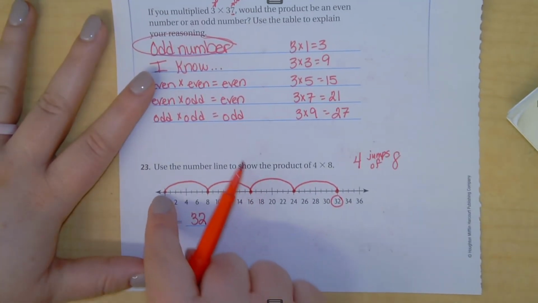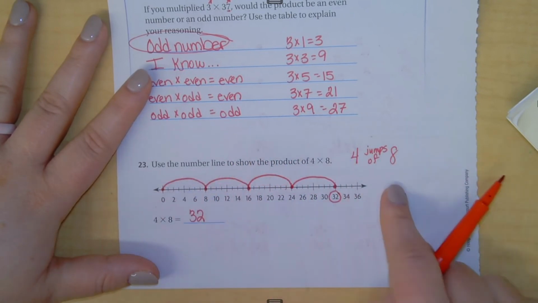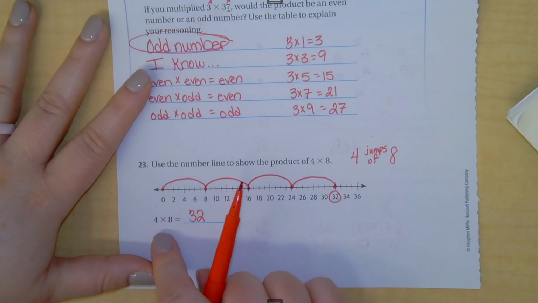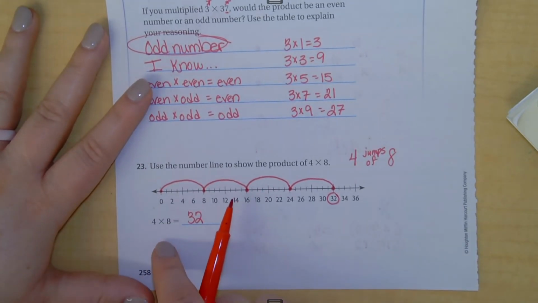If you did 8 jumps of 4, you did not represent the correct problem, because the problem you should have represented was 4 times 8, which is 4 jumps of 8.